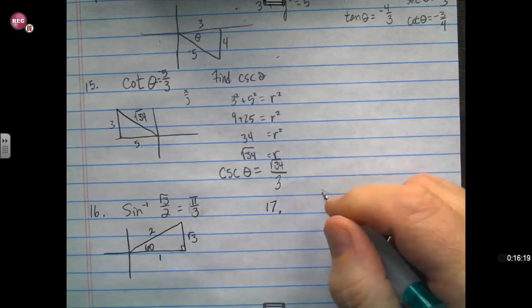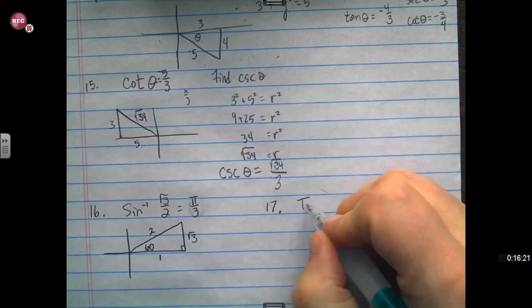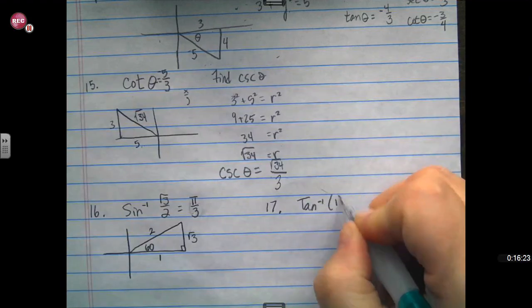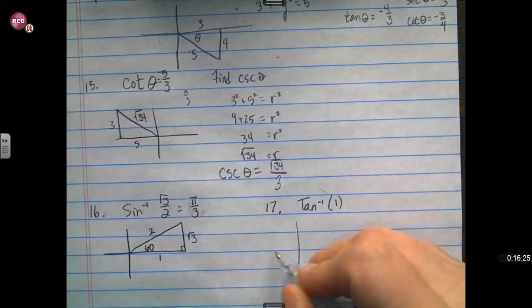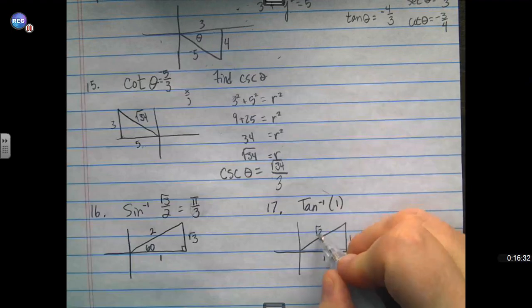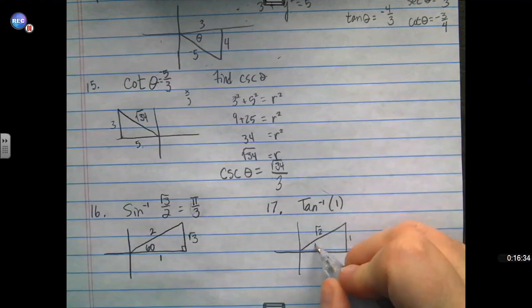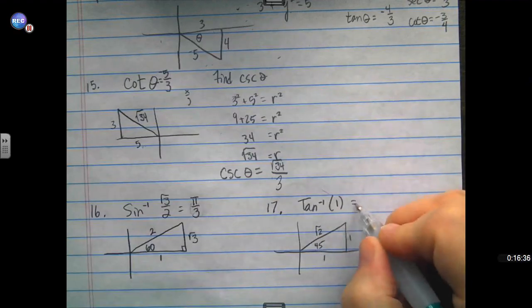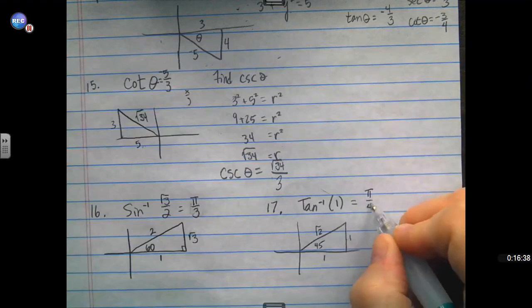Number 17, we're supposed to find the inverse tangent of 1. And so again, that would put us in quadrant 1. This would be 1, this would be 1, which means this would be the square root of 2. And that means that that's a 45-degree angle. And 45 degrees is pi over 4.